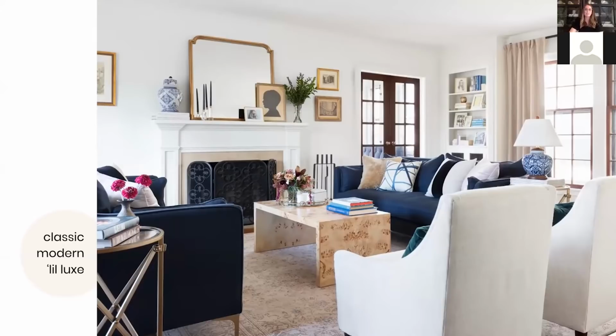This space is really classic in its symmetry, and it has some traditional elements like the porcelain blue and white vases, some antique paintings, the vintage looking rug feels more traditional, and then it has some modern too, in the bold patterns of the pillows, the bolder blue sofas, that burlwood coffee table is really pretty contemporary as well. And then it also has some luxe touches like the gold in the side table and the mirror, and a bit of fur and velvets as well in the pillows.